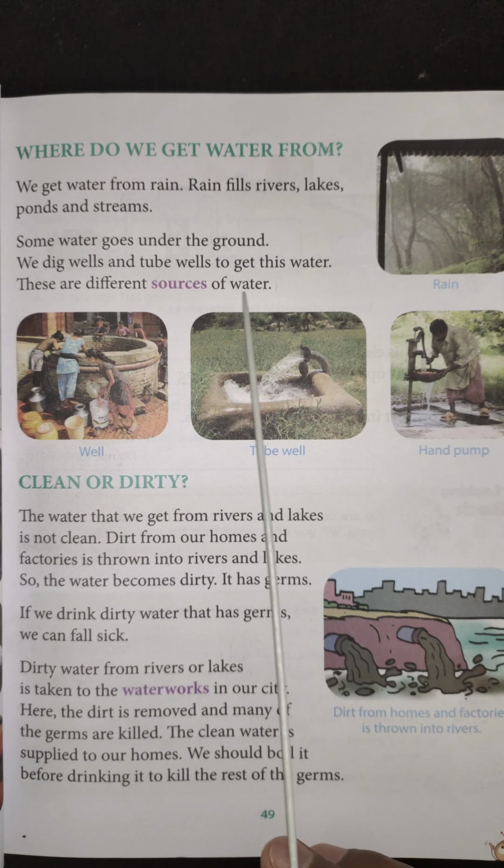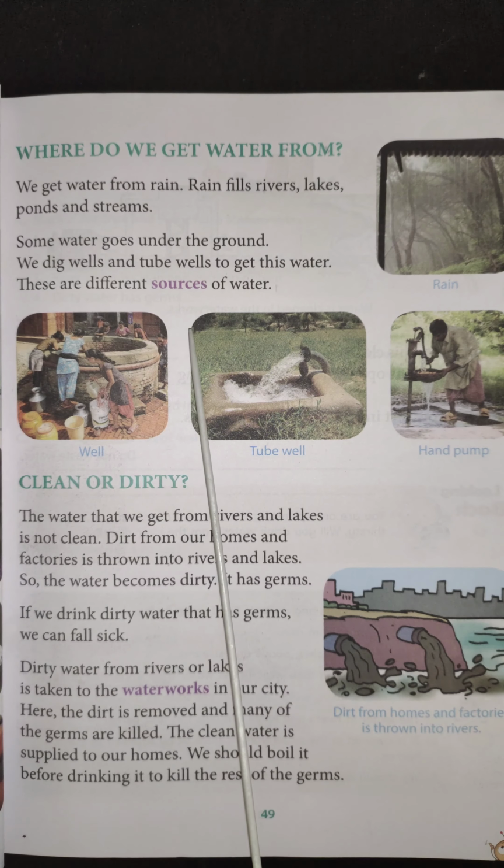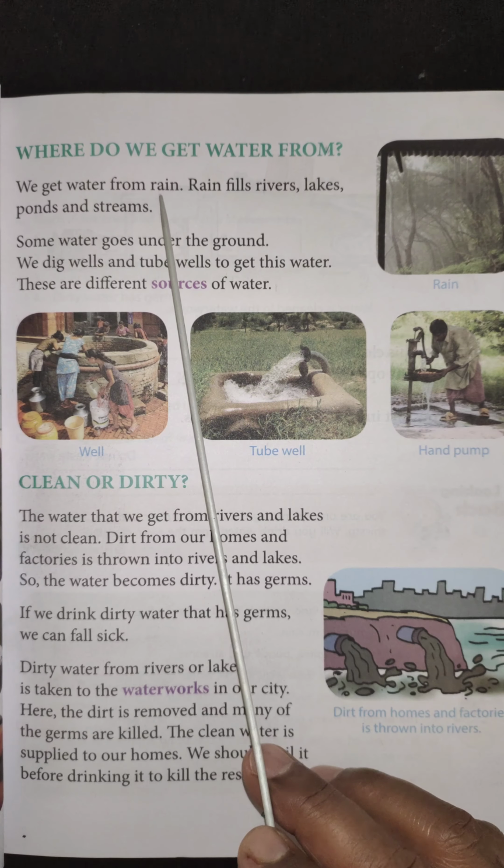These are a different source of water. So these are actually a different source of water. The main source of water is rain.